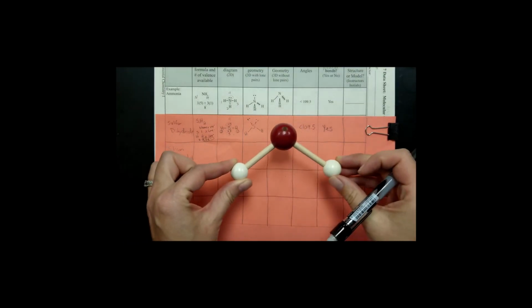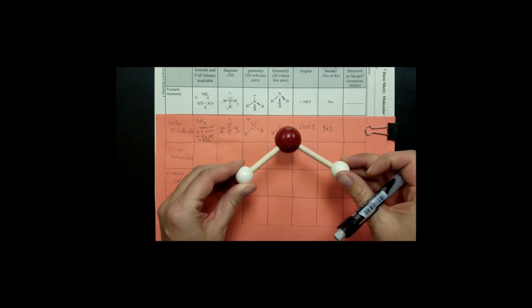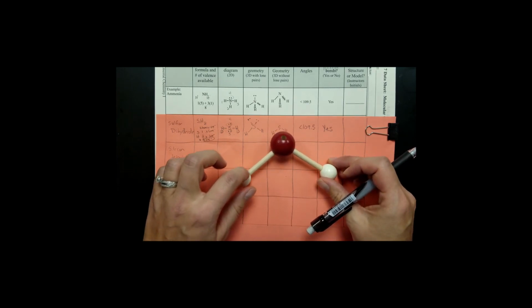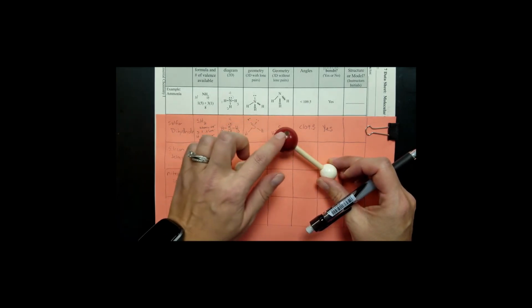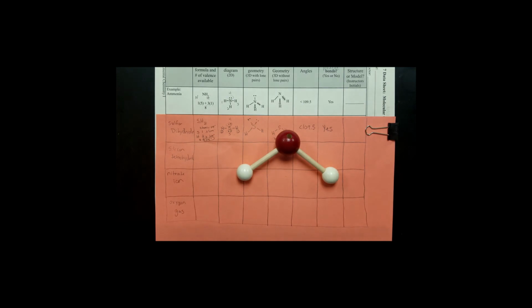And in case you wanted to see the shape, this is what it would look like in 3D. And it's bent, but all three atoms are in the same plane. That's why we don't have any dashes or wedges.